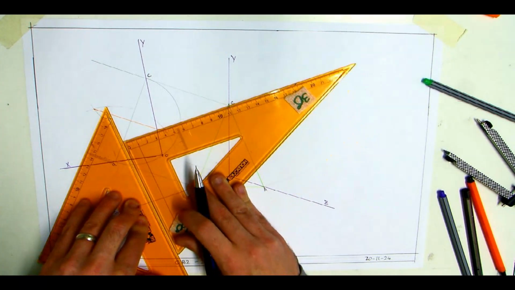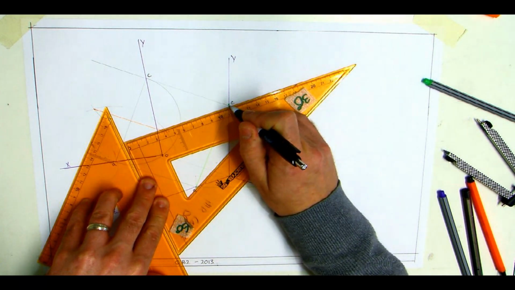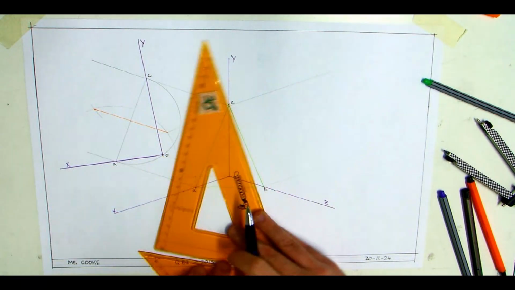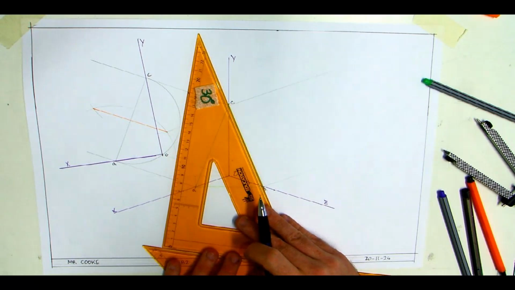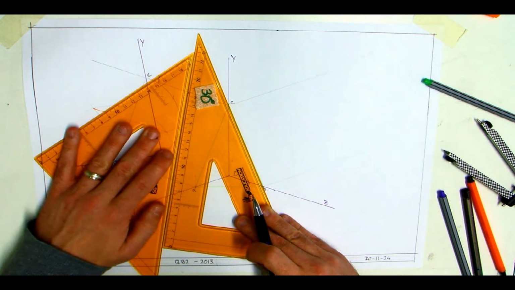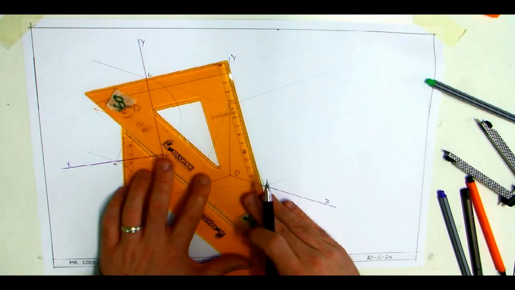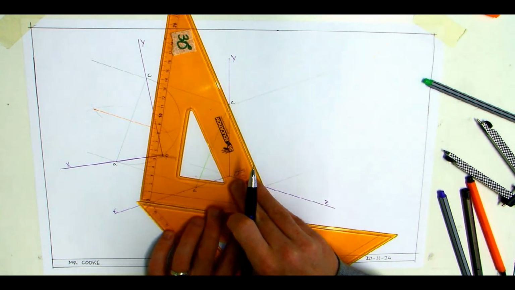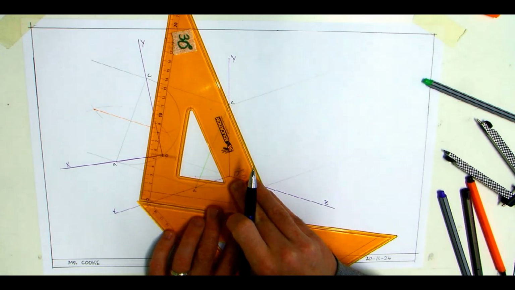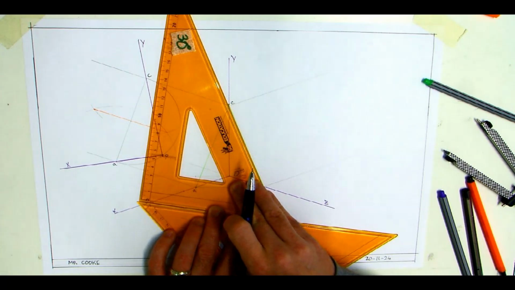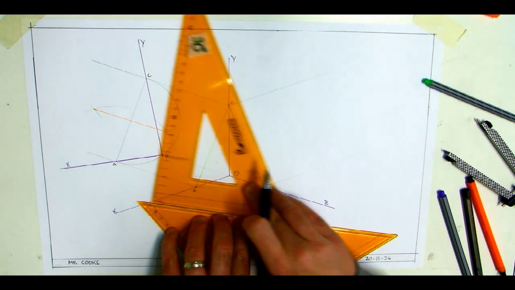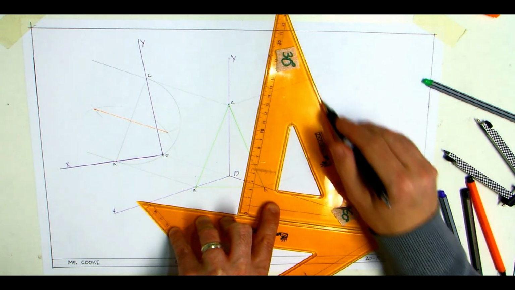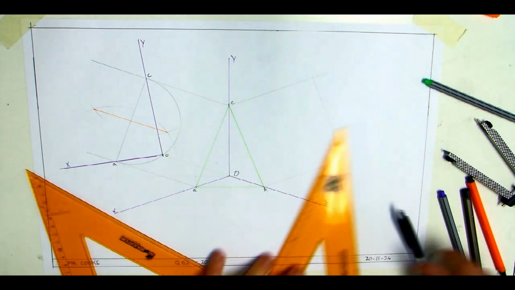Slide it up to C, parallel line to the x-axis. Now I need a parallel line to BC. So again, bring in one set square. One set square is going to act as your t-square. The other one is set up to the parallel line. So slide it along. And now I have CB.